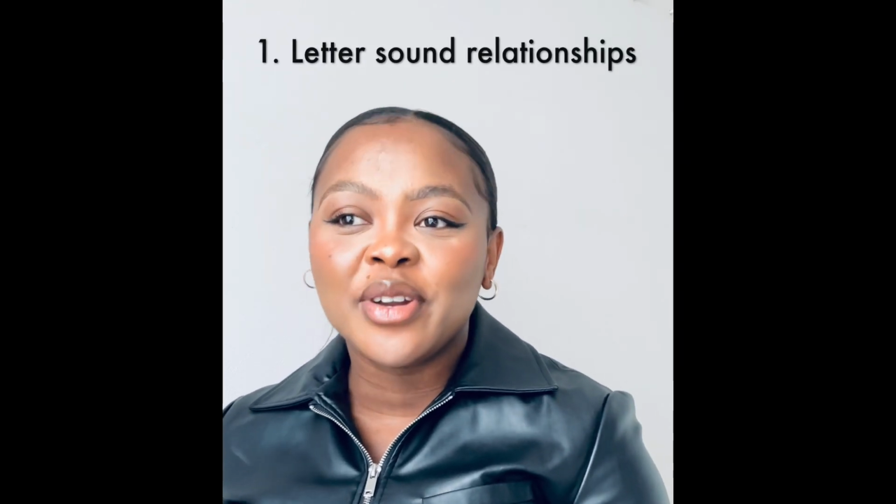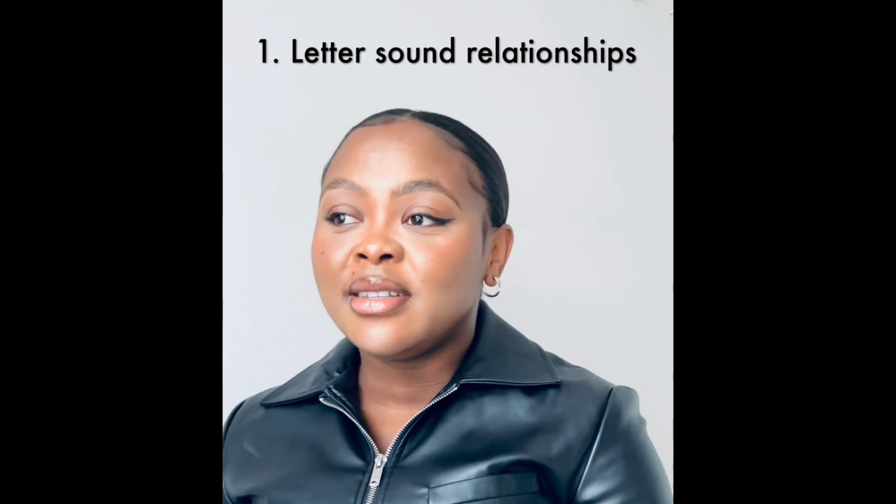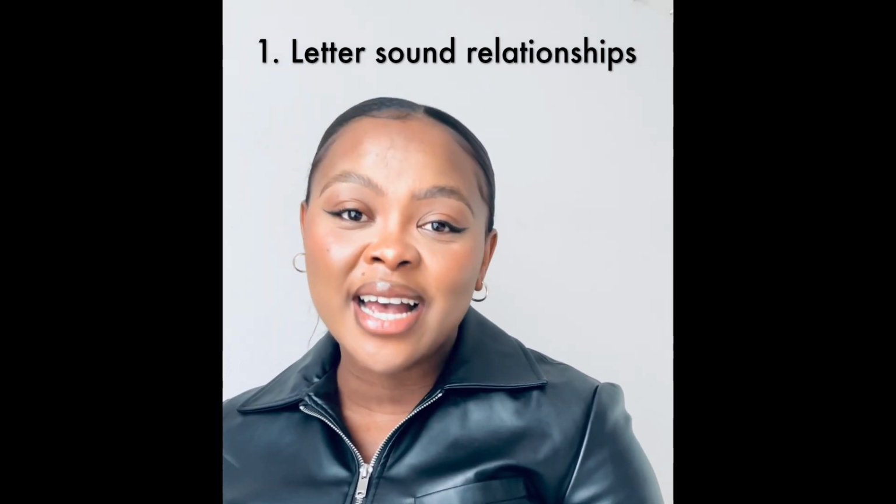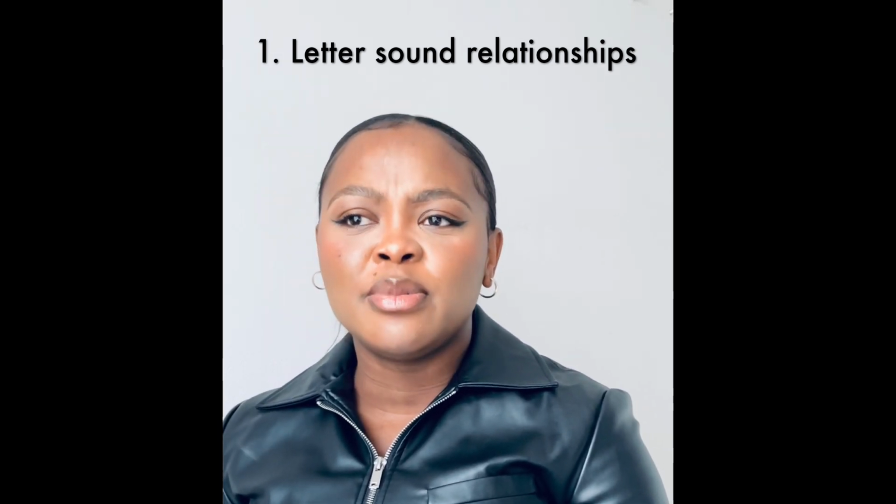What things will your child be taught, and what are some of the things that are already expected for your child to know in term 3? The first one is they should know their letter sound relationships. By now, this is a song that we are singing all the time. When we say letter sound relationships, we're basically talking about them knowing the difference between letter names and letter sounds. Letter names are the ABCs, but letter sounds are the sounds which those letters make. That means A, B, K, D.